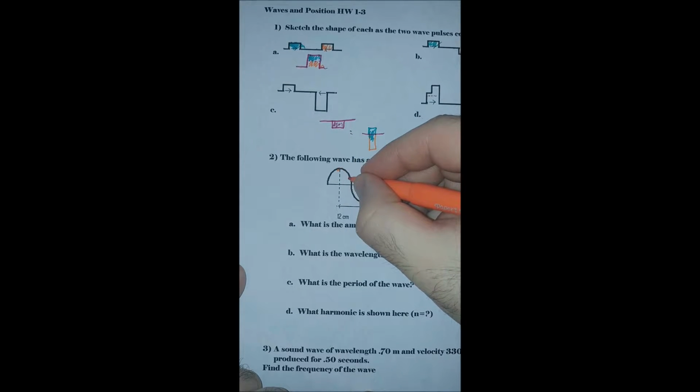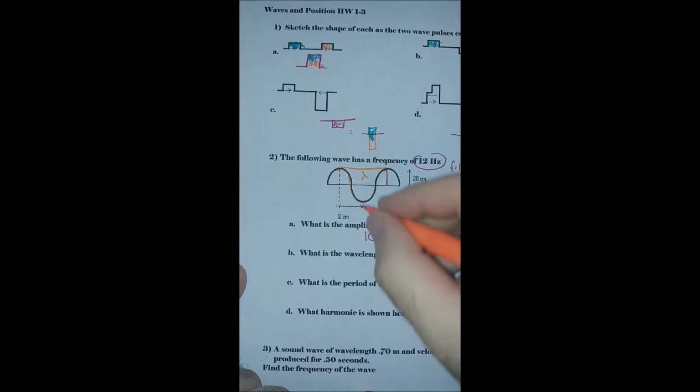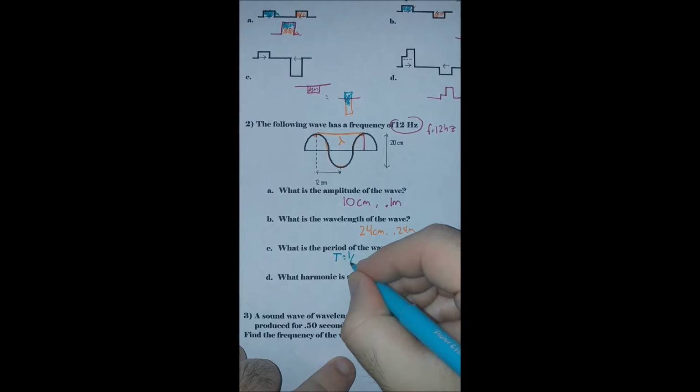And 20 is from that point, but I know that a full wave is from that point to that point, you see there. So what I have is half a wave, so a full wavelength would be double what's given, which would be 24 centimeters or 0.24 meters. To find the period, period's 1 over frequency. The frequency is 12, so it's 1/12 in seconds.